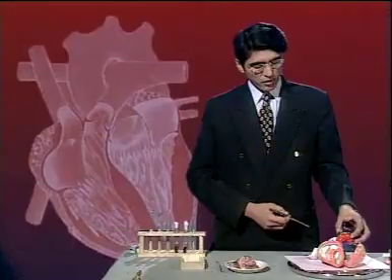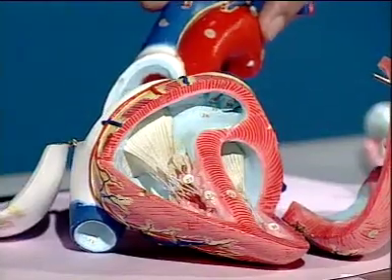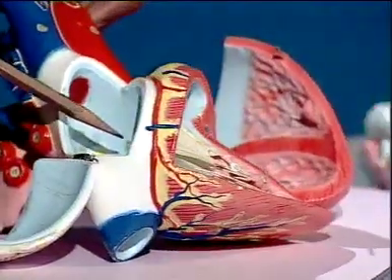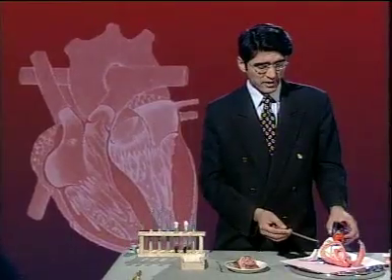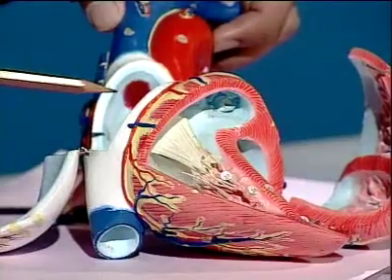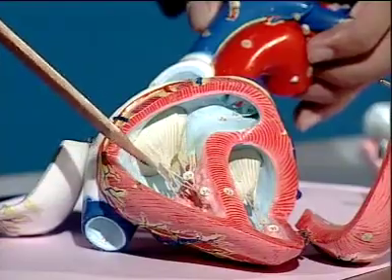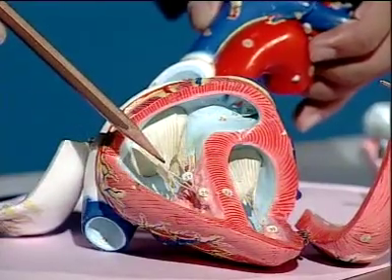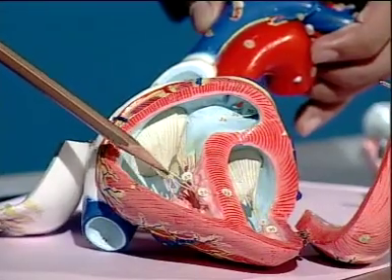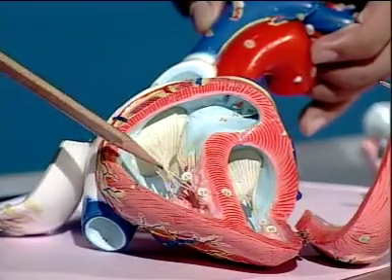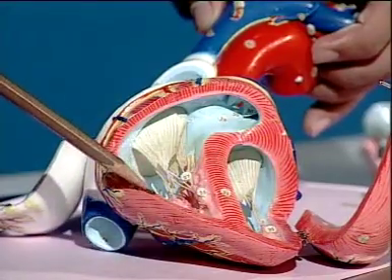The function of the valve is to allow the blood to flow only in one direction, that is through the right atrium into the right ventricle. The valve prevents the backward flow of the blood. The valve is attached to the walls of the ventricle through the special muscle fibers known as chordae tendineae. The function of chordae tendineae is to prevent the overstretching of the valve during the ventricular contraction.